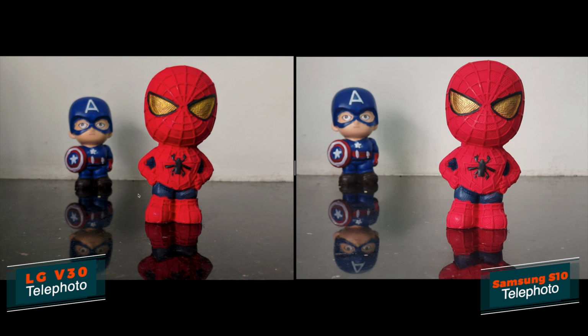Okay, so again, the brightness of the Samsung Galaxy S10 seems to be brighter than the LG V30. But in terms of brightness, we can adjust it later, right? As long as the photo is clear, well saturated and has good clarity, I think brightness is just a small part of the thing which you can adjust later. Okay, so let's zoom in to the Spider-Man.